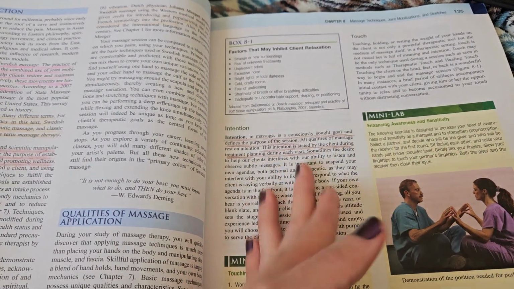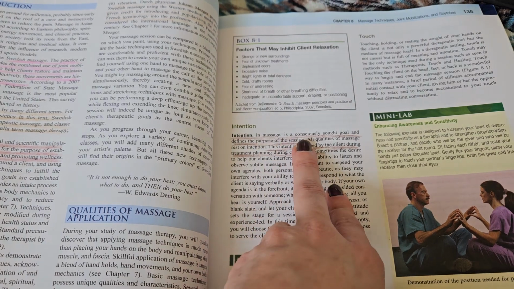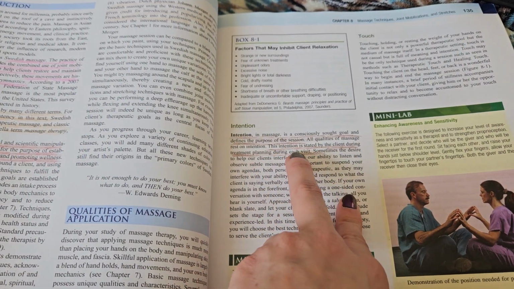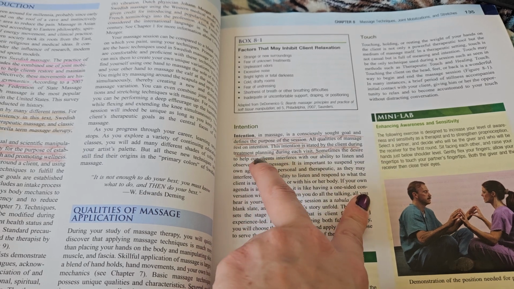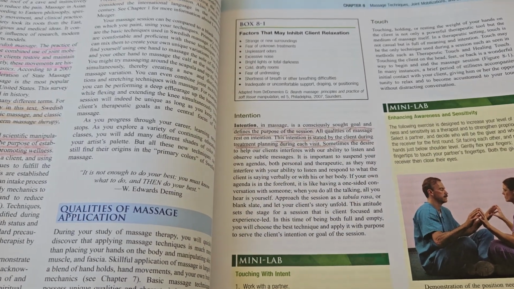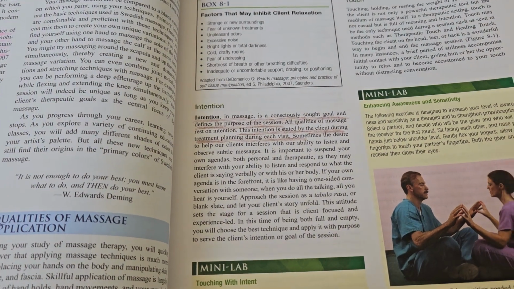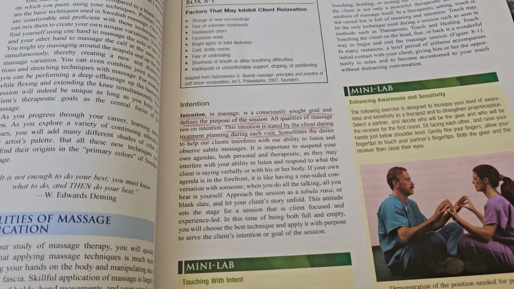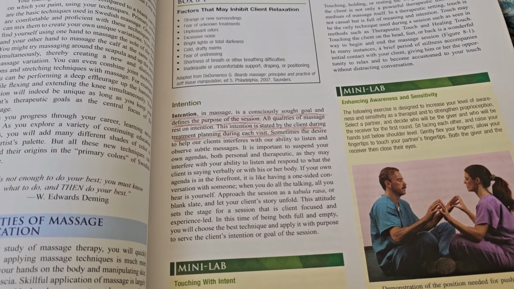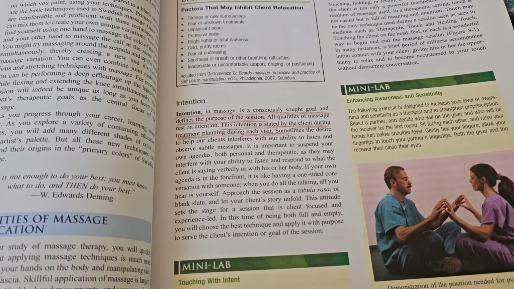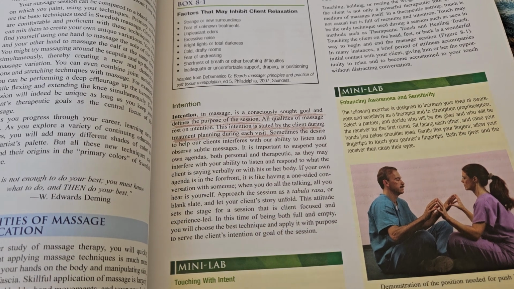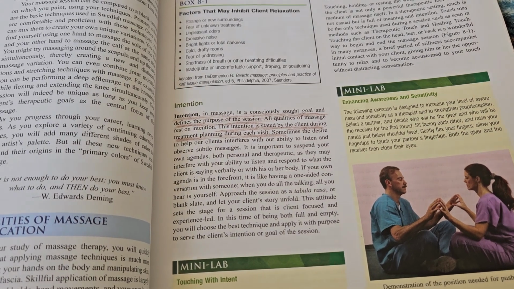So again, intention. In a massage, it's a consciously sought goal and defines the purpose of the session. The intention is stated by the client during the treatment planning, during each visit. So that's where you're trying to figure out as a licensed massage therapist, what do they want to get out of the massage? Do they just need to relax? Do they just need an overall full body massage, which is the relaxation strokes?